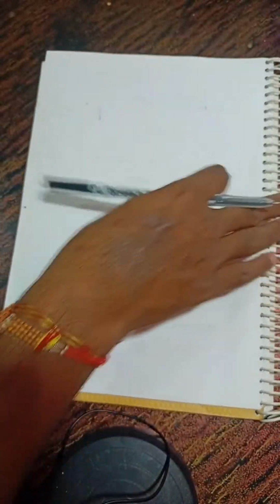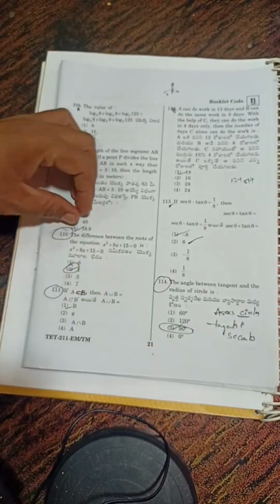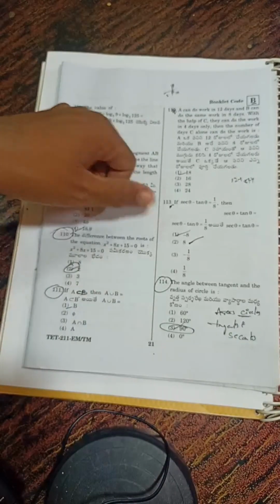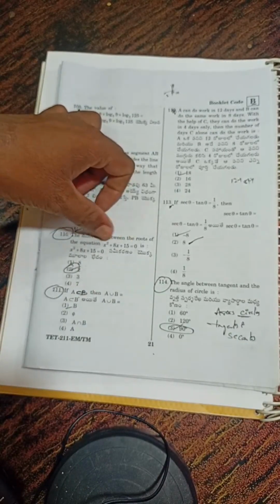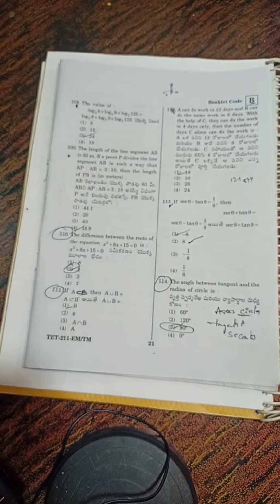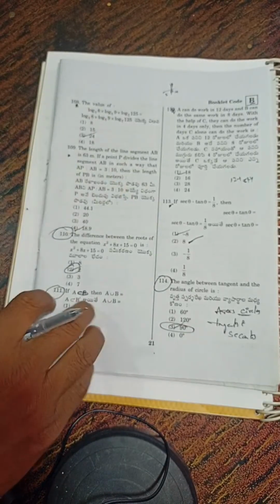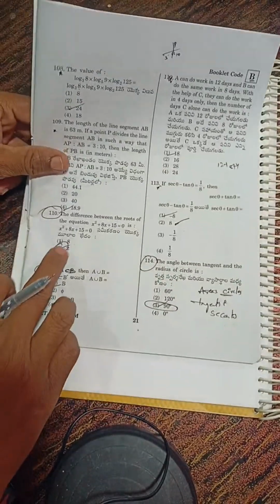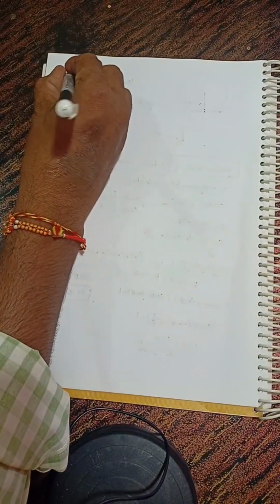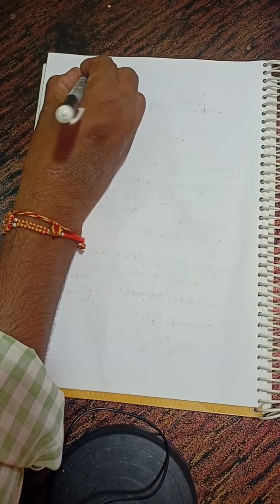Now we are going to the next problem. What is the next problem? The difference between the roots of the equation x square plus 8x plus 15 is. So what is the equation? First we are going to write the equation, that is x square plus 8x plus 15 is equal to 0.